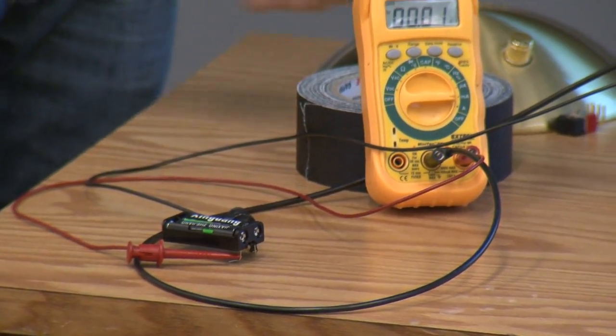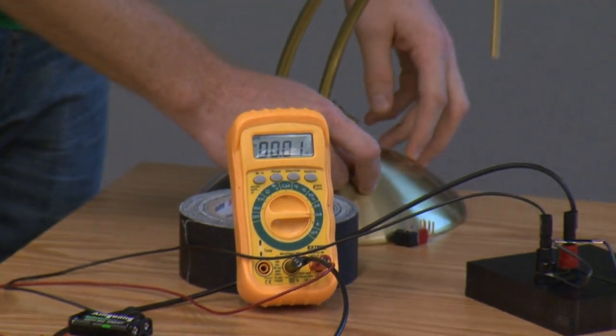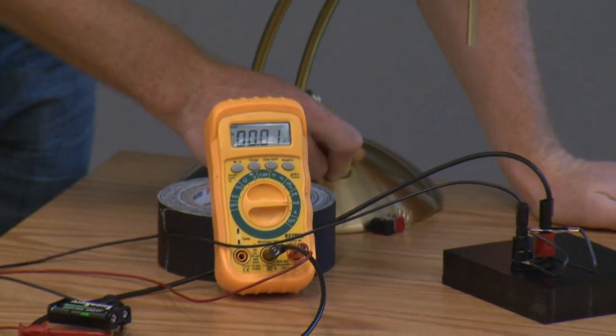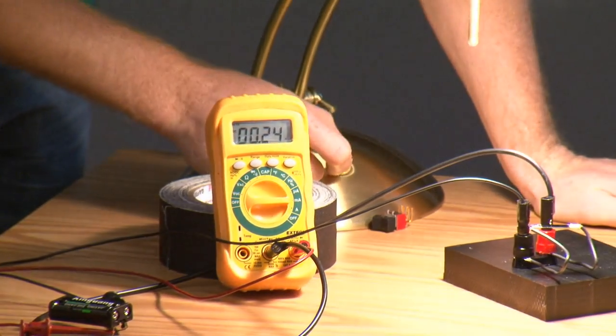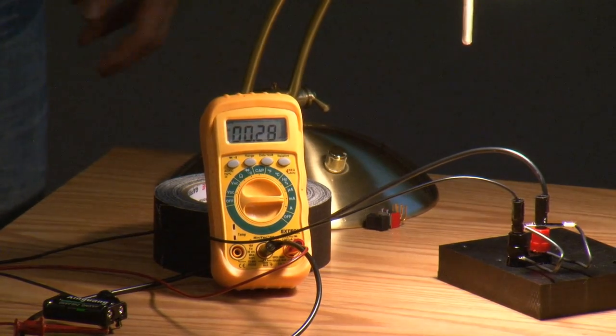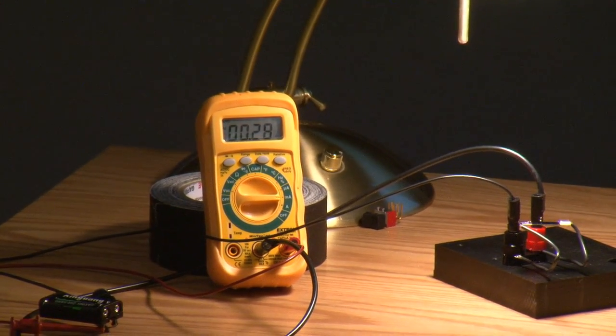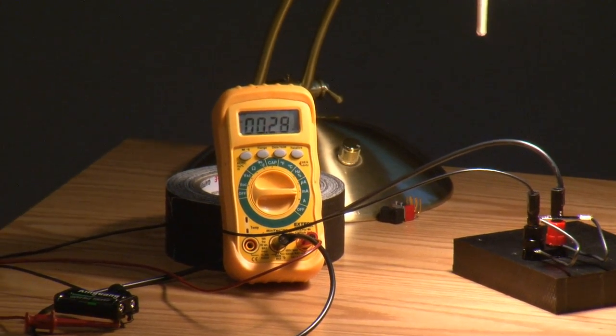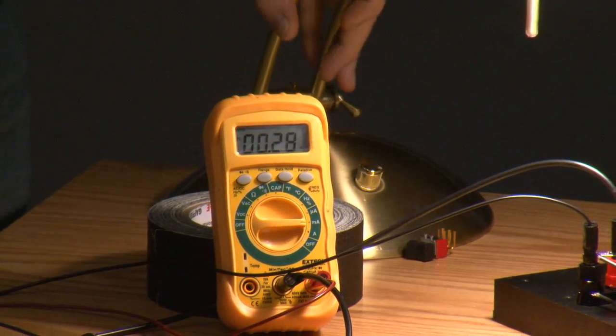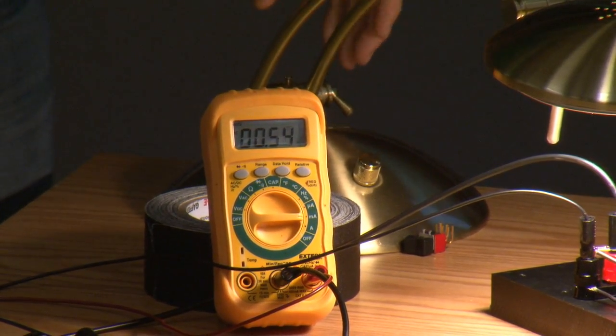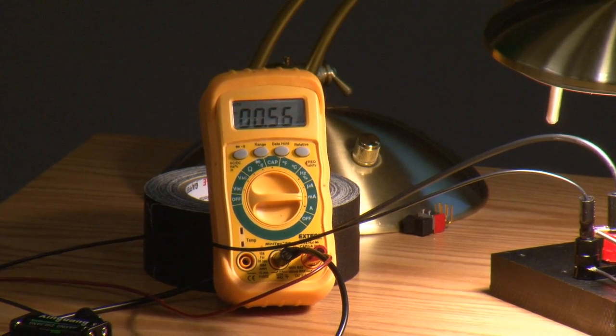And now if we turn on the light, what do we expect? We expect to see some current going through. And voila, we have a current running through it. So now, what is the nature of that current? If we move the light closer, we see the number go up.